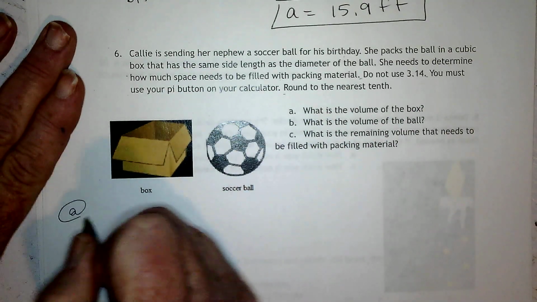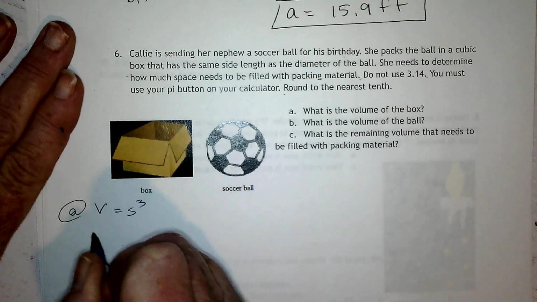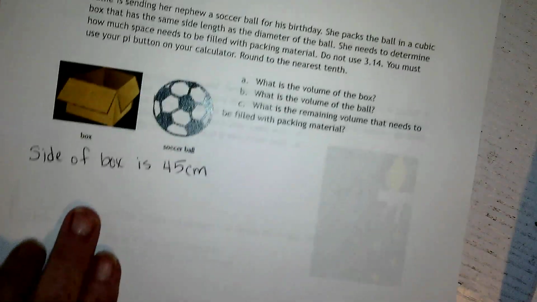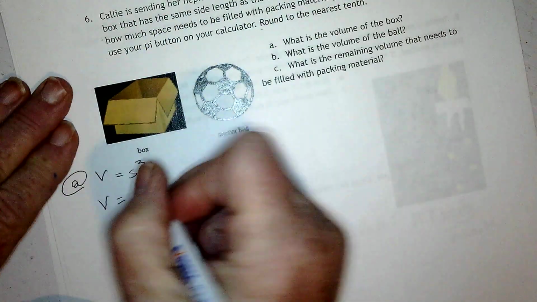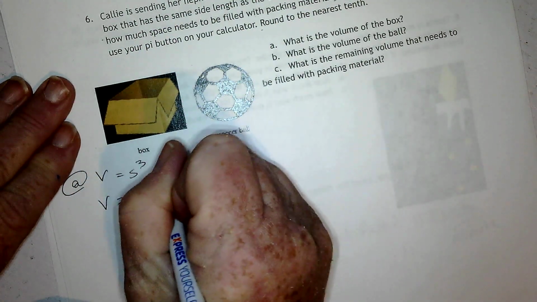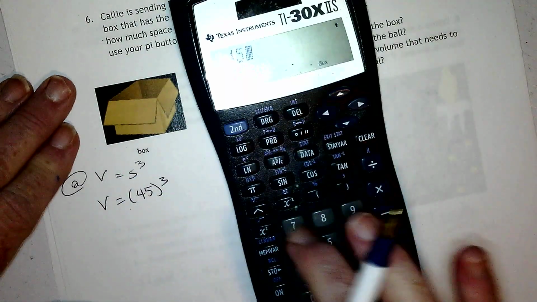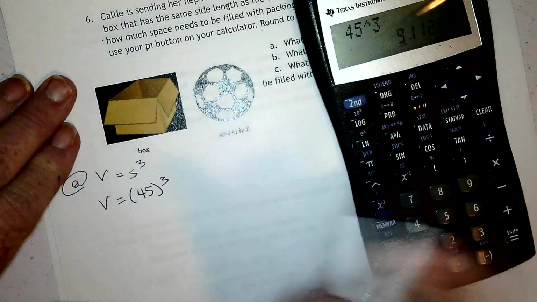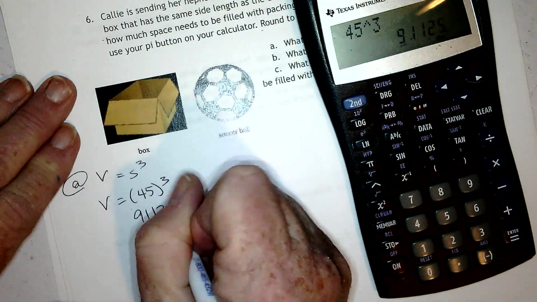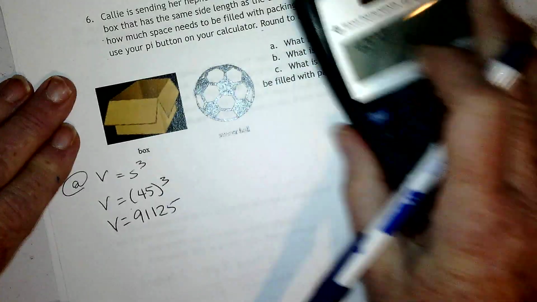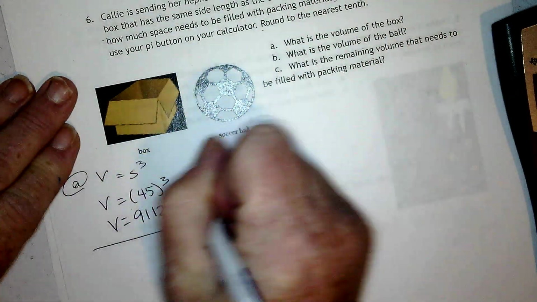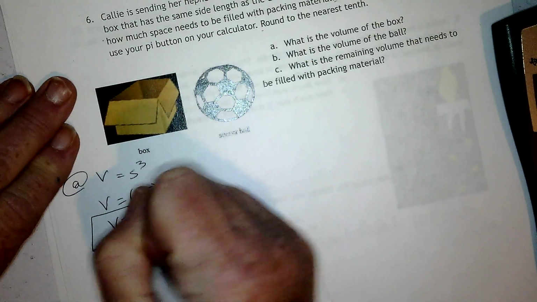So A, volume of the box is side cubed. And the side of the box is, I decided this in class today, 45 centimeters. And 45 cubed is 91,125. The unit is centimeters cubed. This is for the box.